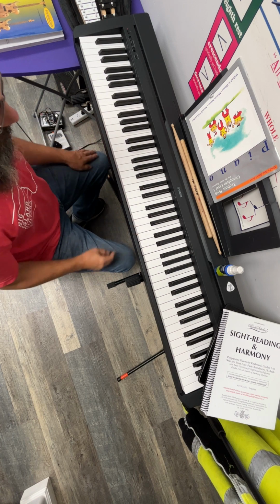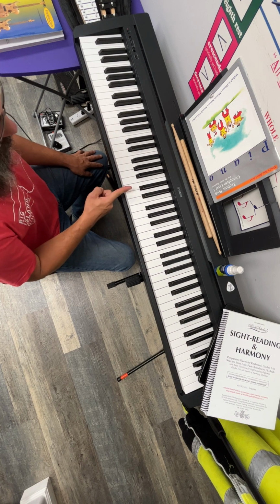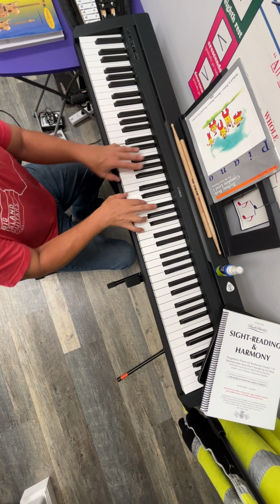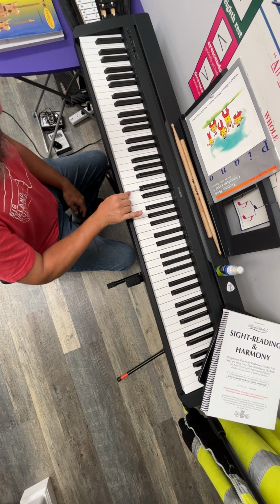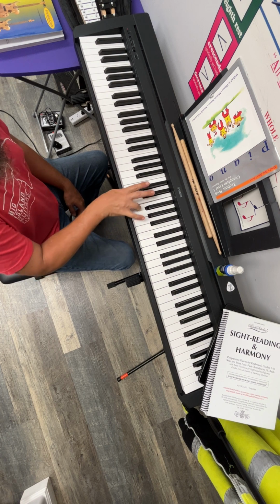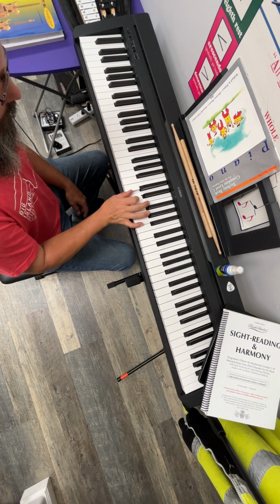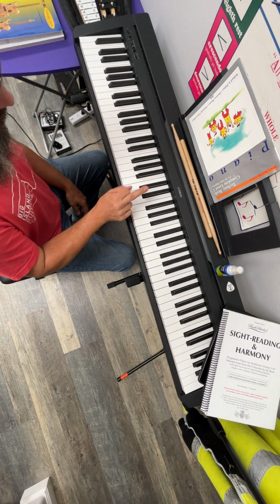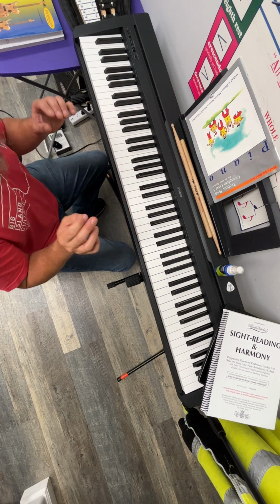Try and pick any key and do 1 to 5, 1 to 4, 1 to 3, 1 to 3, 1 to 2, 1 to 2. If we're in the key of D, D to A is a fifth, D to G is a fourth, D to F sharp is a major third, D to F is a minor third, D to E is going to be a major second, and D to D sharp is a minor second.